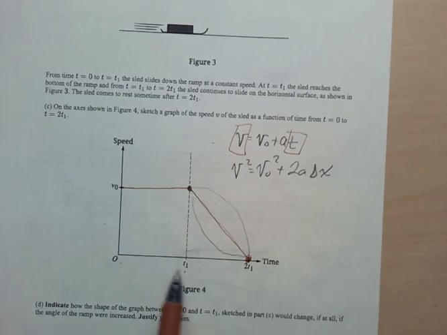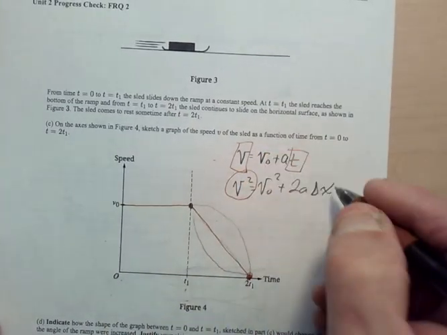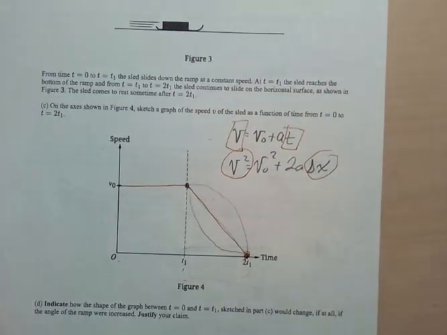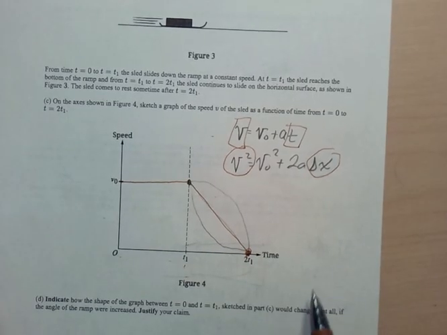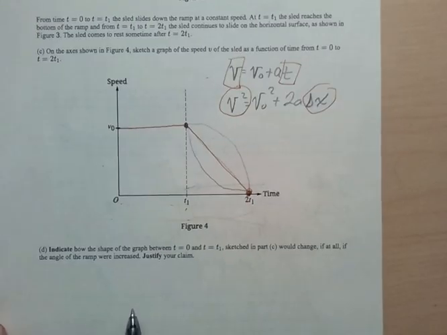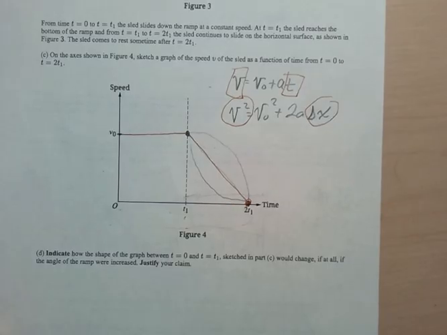If this was distance down here instead of time, then we'd be tackling something else. How does velocity vary with displacement? Well, then we'd be choosing a different curve, a different shape. But we're not. So we're good to go here. Indicate how the shape of the graph between 0 and t1 would change, if at all, if the angle of the ramp were increased.